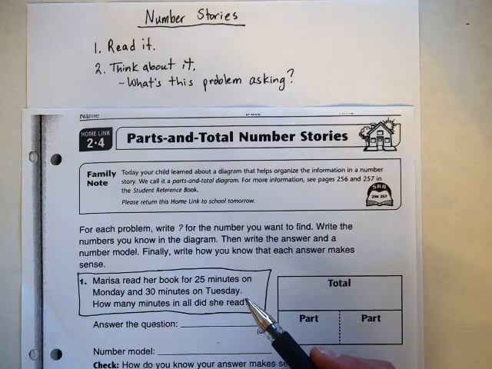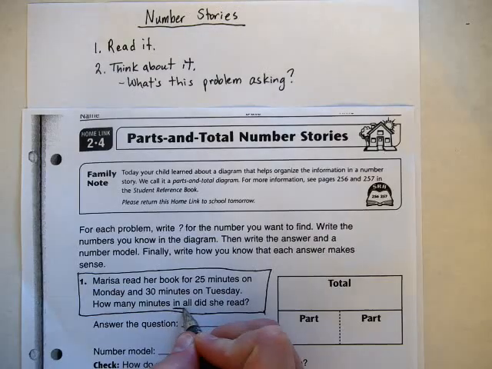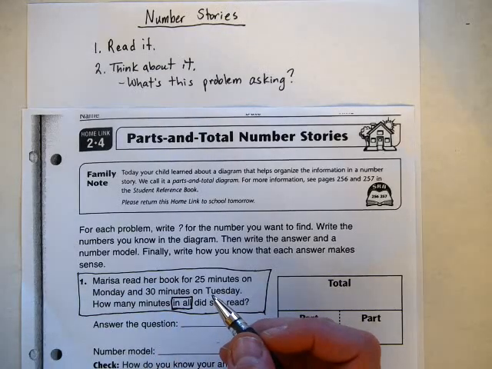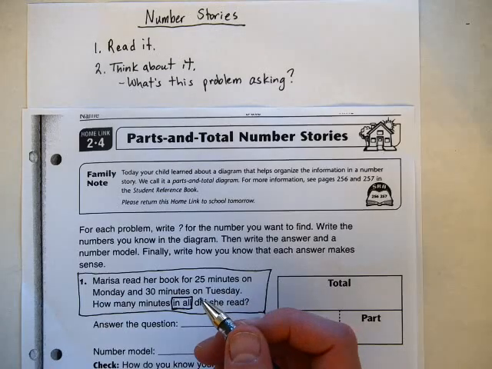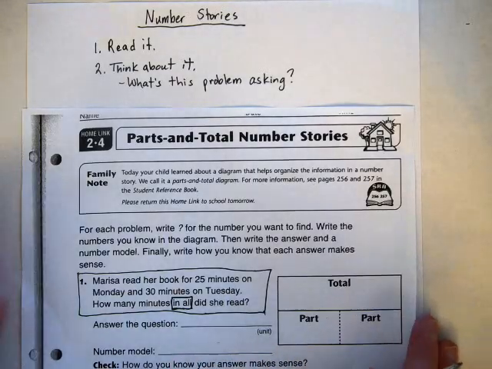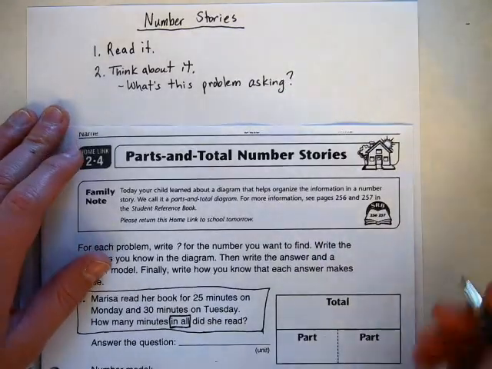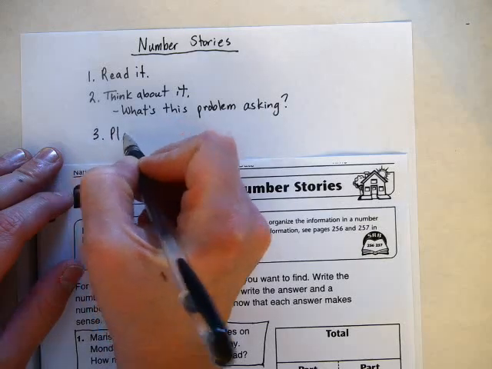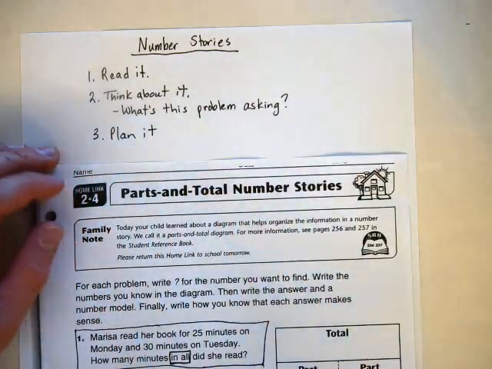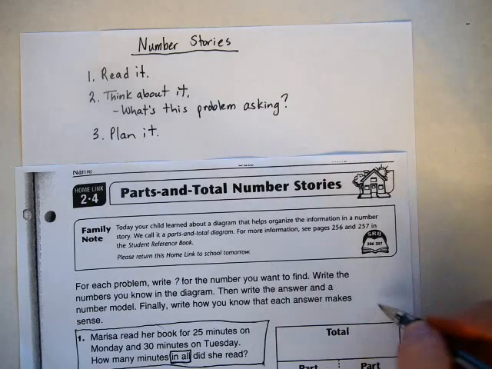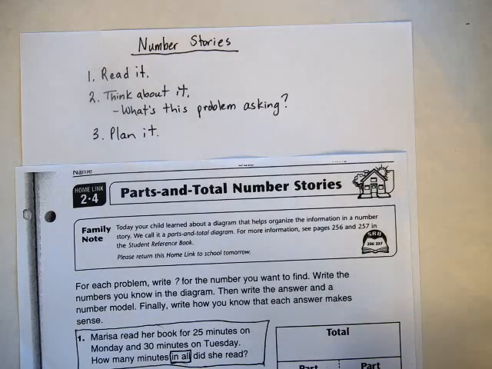So as I'm thinking about this, I'm seeing the words in all here, and I know that in all probably means I'm going to have to be adding something together, because it wants to know all together. Anytime you see in all, it's a pretty good indication you probably have to add. Okay? So what's the problem asking? Well, it's asking me to add. All right? And so for the third step, I'm going to plan it out.